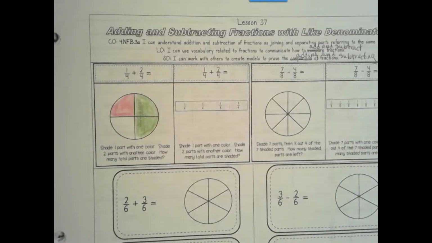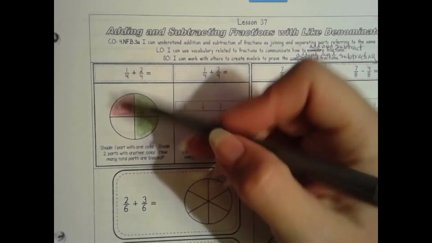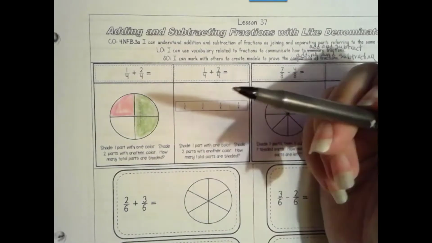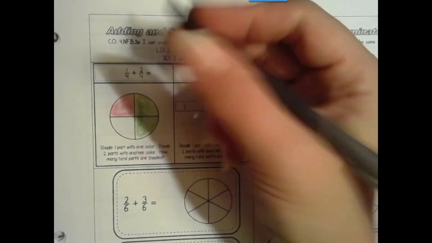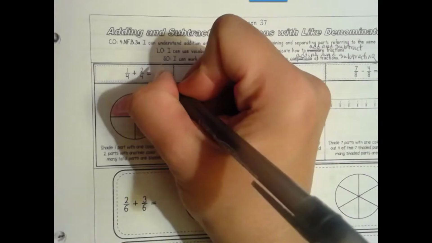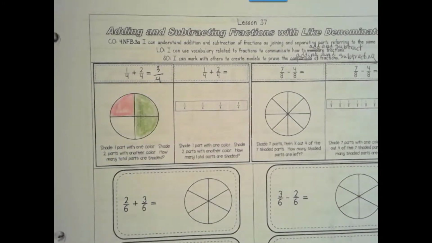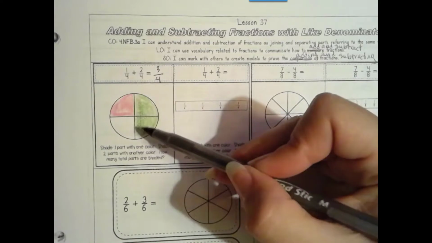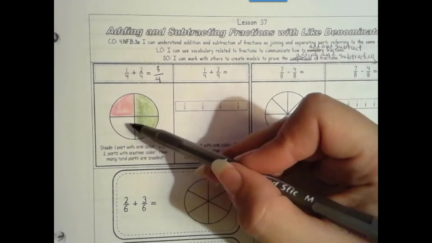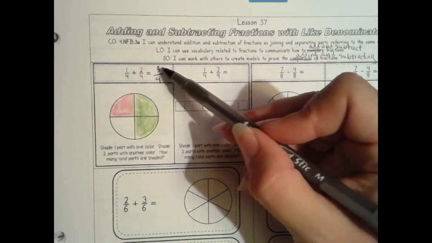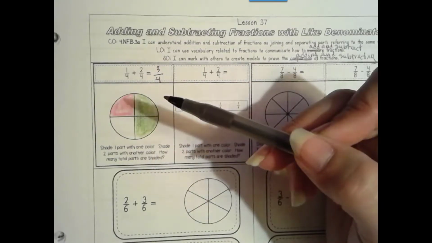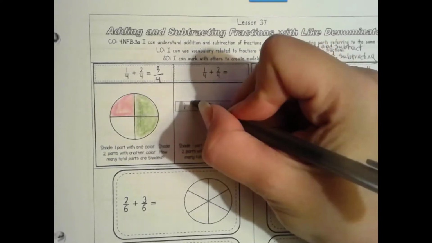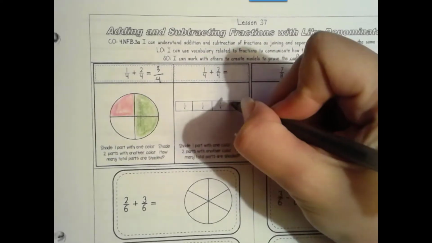So I have 1/4 plus 2/4. What do I have? So I shaded in one part, I shaded in 2 parts. How many total parts do I have? I have 1, 2, 3 parts shaded in out of a total of 4. So when we add fractions, the denominator does not change because that tells us how many pieces are in one whole. Only the numerator changes because that tells us how many pieces are shaded in or are left.